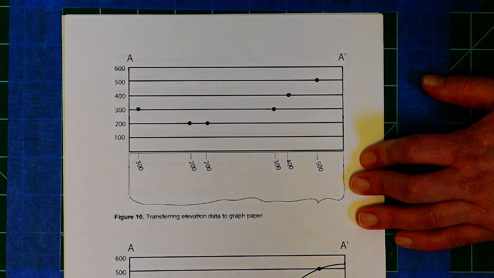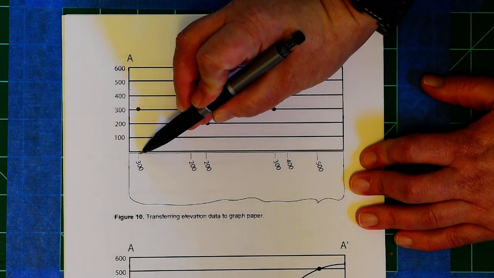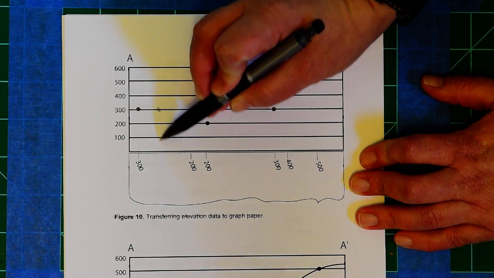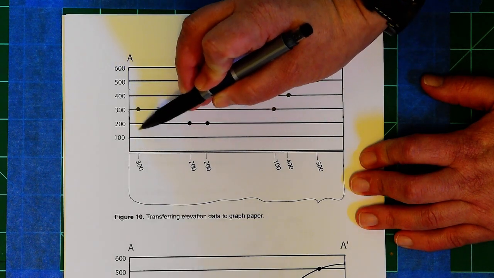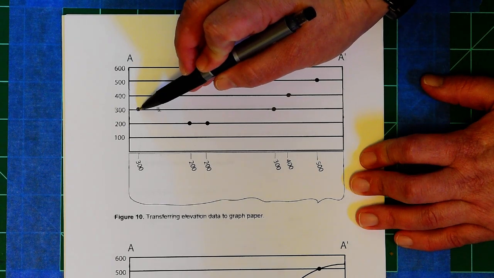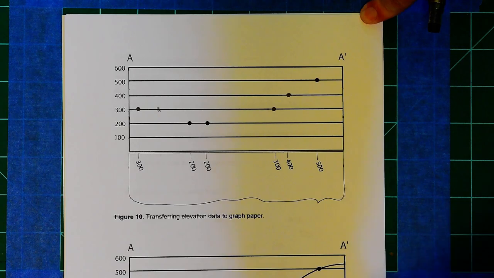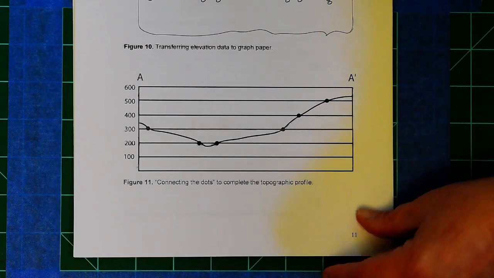Now be very careful. One of the biggest mistakes people make when they're doing this, they say, I hit 300 here, and they put the dot way over here. And it's like, no, that's not where you hit 300. It has to be right at the spot where you hit 300. So you put all of your dots in there, and then you play connect the dots for adults.